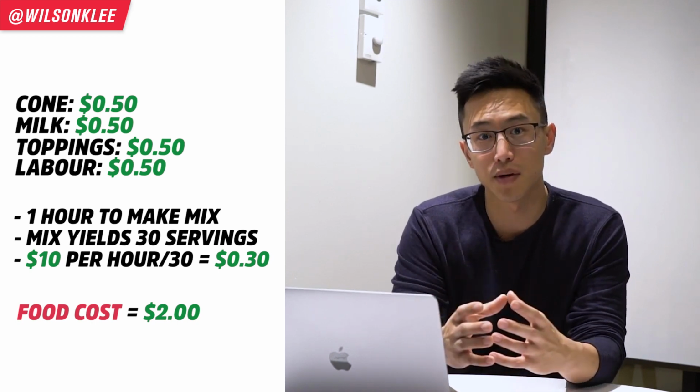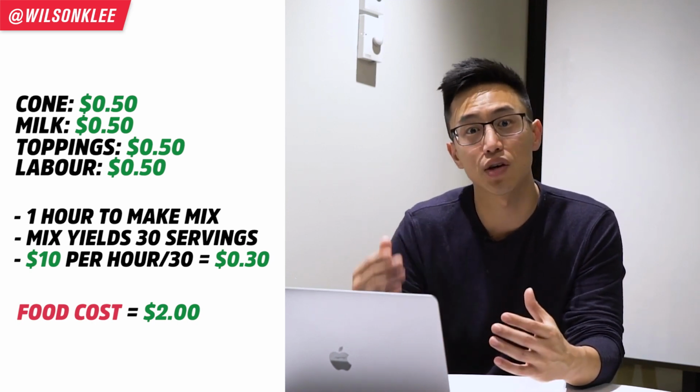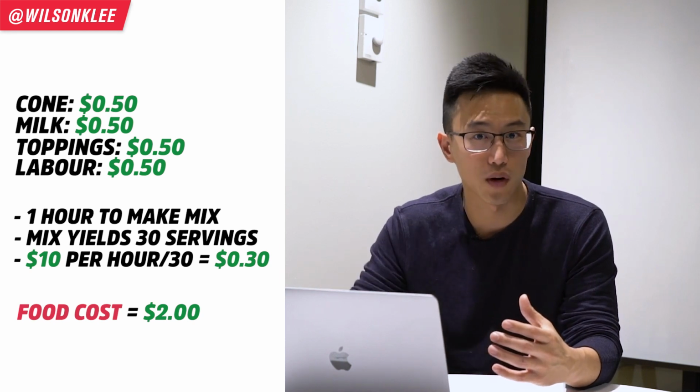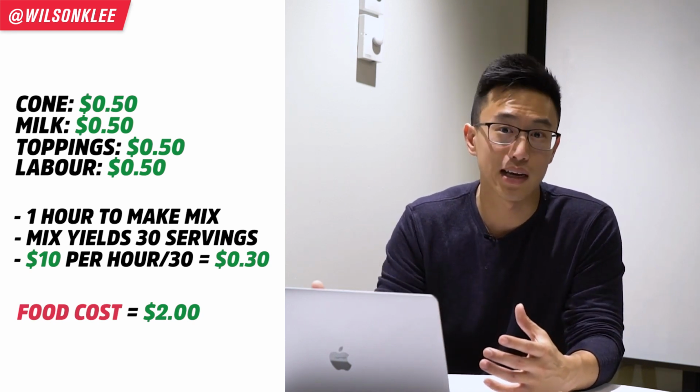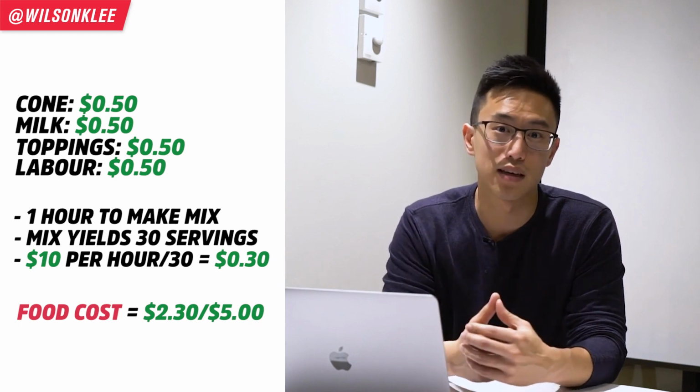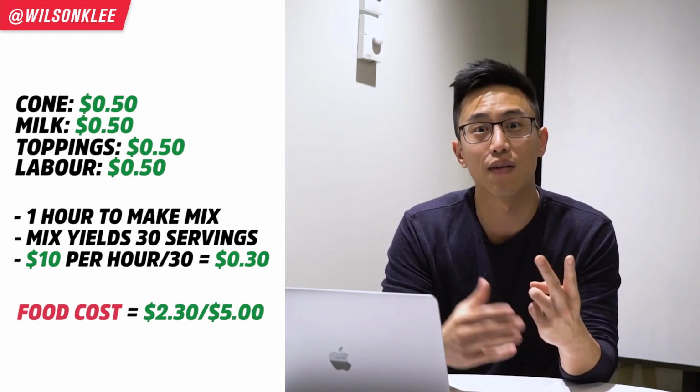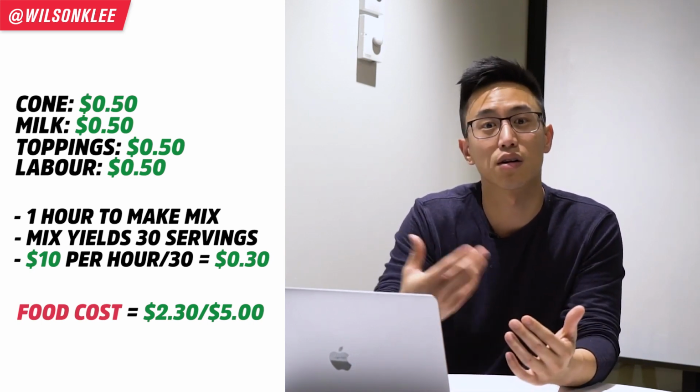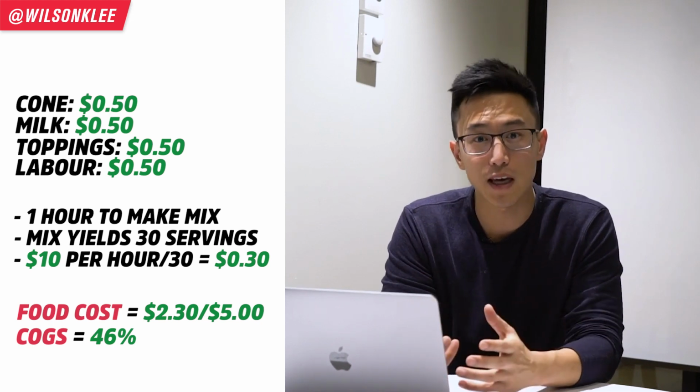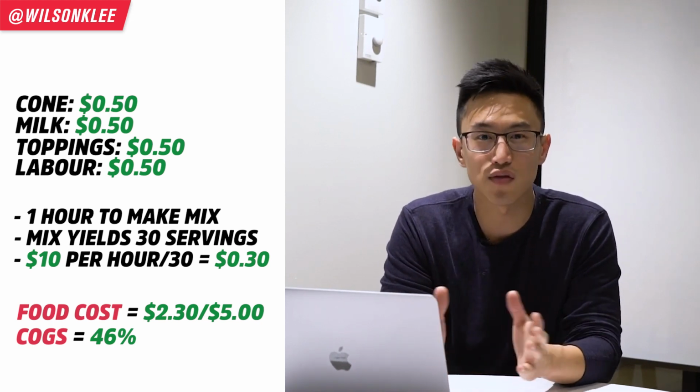Now you use that number and divide it by how much you actually sell the product for. So for example, if we sell the ice cream for $5 to the public, then we use $2 divided by $5 to get our cost of goods sold percentage. Typically speaking, cost of goods sold should range from, I would say, 15 to 30%. 30% is the maximum that we would want.